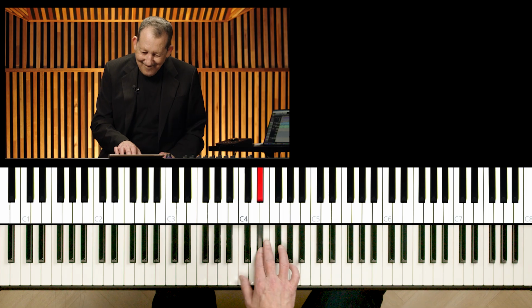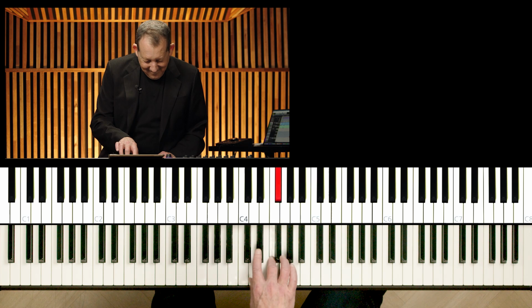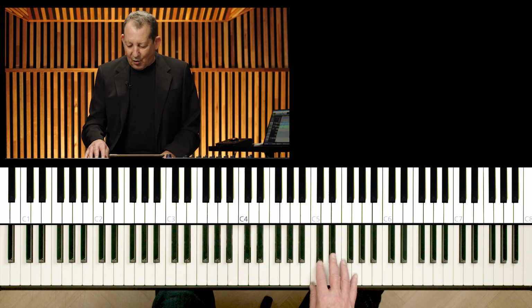So I have some blues licks for you that I came up with, on this piece of paper, and here's the first one. And then you can practice that in all the keys.